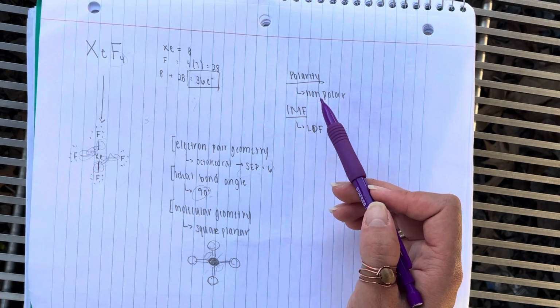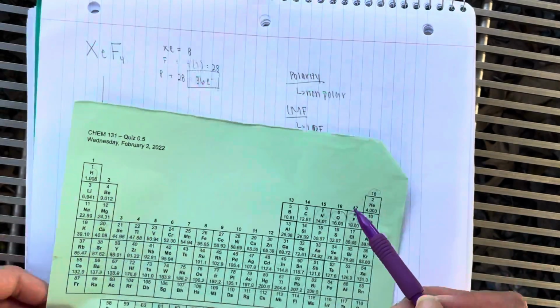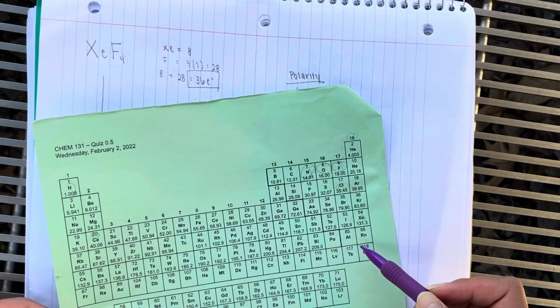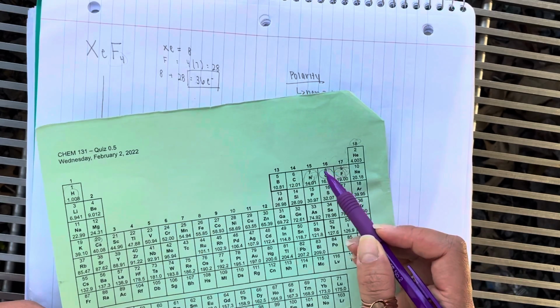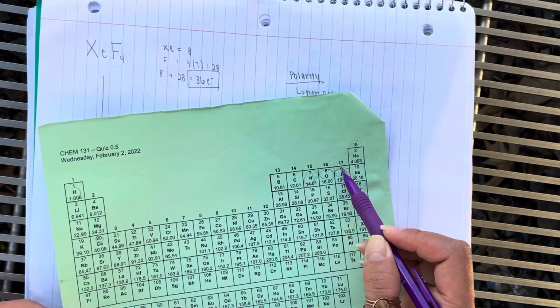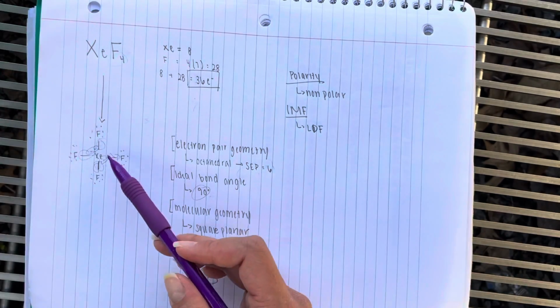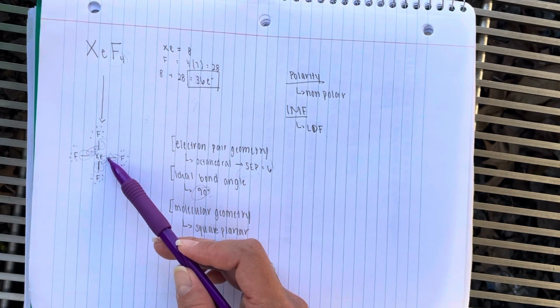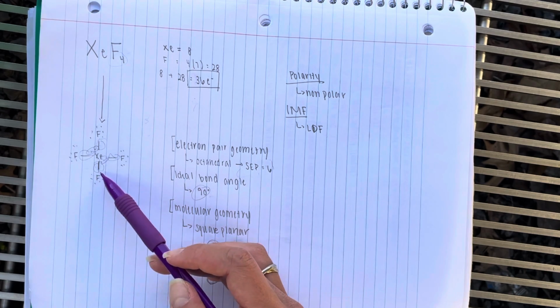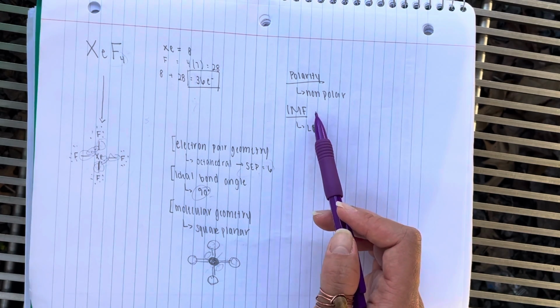For polarity, we know it's nonpolar because looking at the electronegativity of xenon over here and fluorine over here, fluorine is the most electronegative compared to xenon, and so we know that xenon distributes equally between all 4 fluorines. So that's why it's nonpolar.